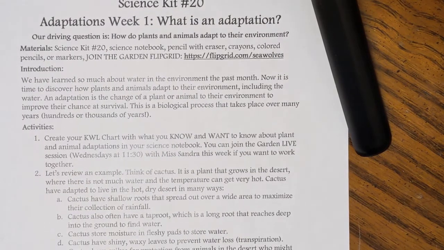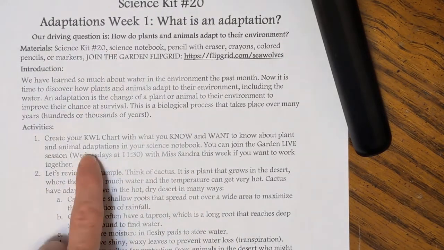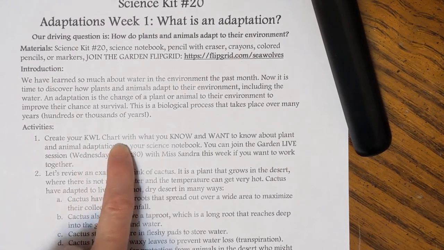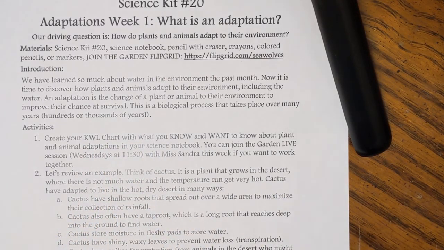So your first activity for this week is to create your KWL chart. Remember, KWL is what you know, what you want to know, and then you go back and think about what you've learned about plant and animal adaptations. So we're going to do that live on Wednesday at 11:30 if you want to join us, or you are welcome to do it independently.